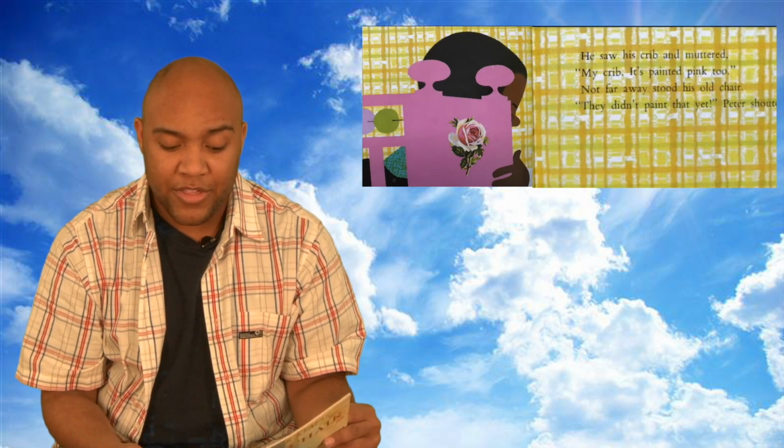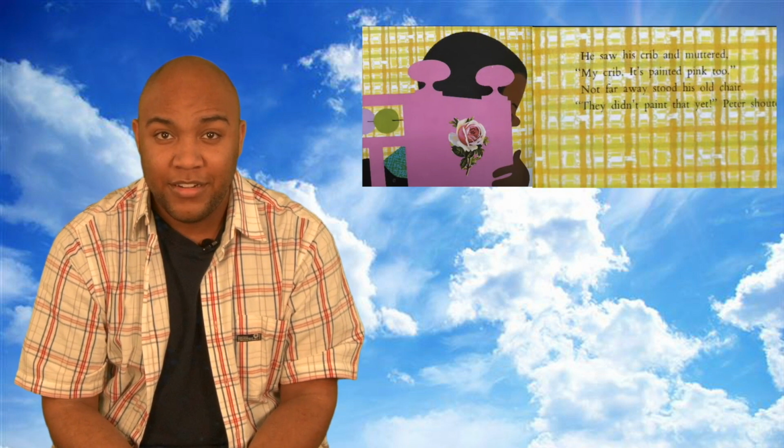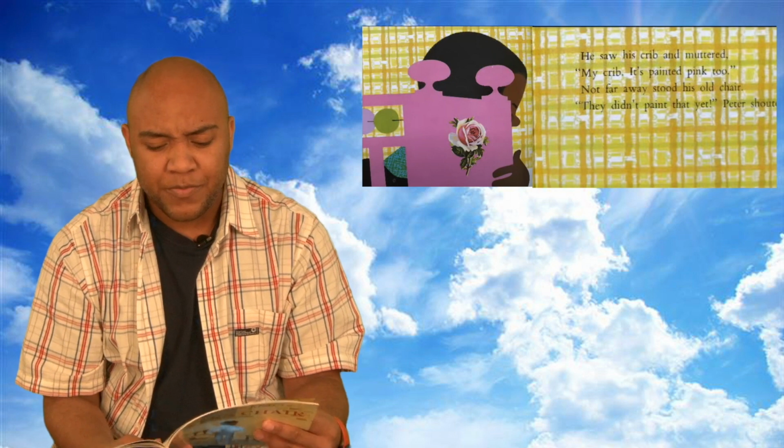Can you see in this picture? Peter is actually behind the crib and he sees the chair. What do you think he's gonna do with the chair? He notices that his parents haven't painted it. Do you think that he might try to take the chair? That's what I'm thinking right now. I wonder what he's going to do.